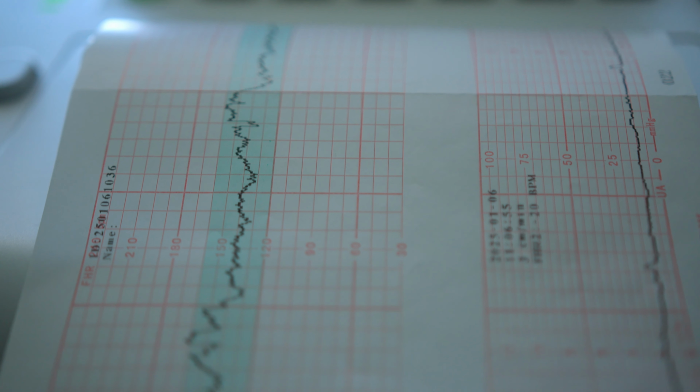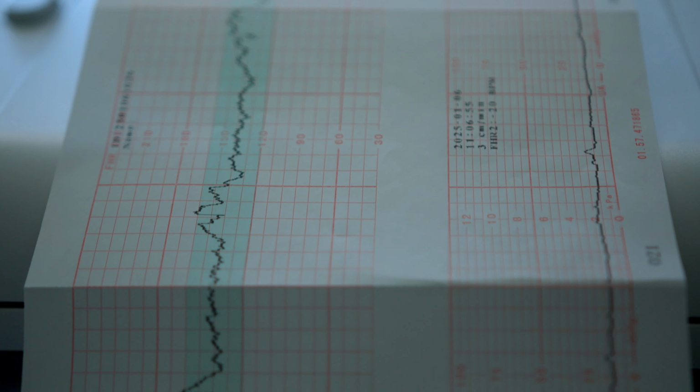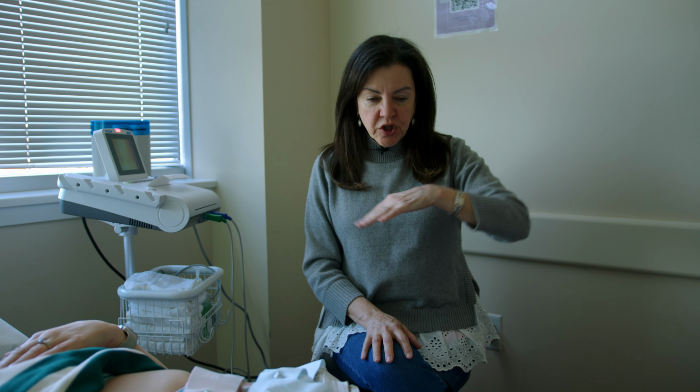We call this test a non-stress test because we're monitoring your baby when you're not in labor. It's not a very stressful time for babies, at least it's not supposed to be. And that means that we should see accelerations in the heart rate when your baby moves. A stress test would be labor, or sometimes we bring people in for a stress test if we're just not sure or we don't get enough information from our non-stress test. We induce a few contractions in you, and then we watch and see what happens with the baby's heart rate while you're contracting.